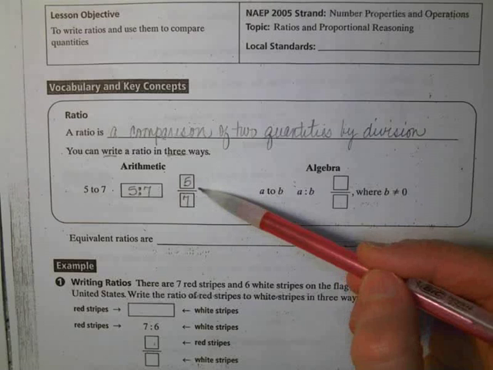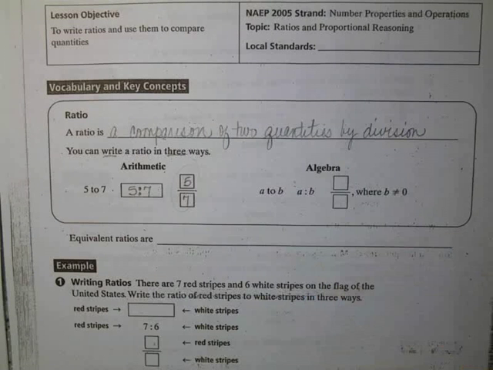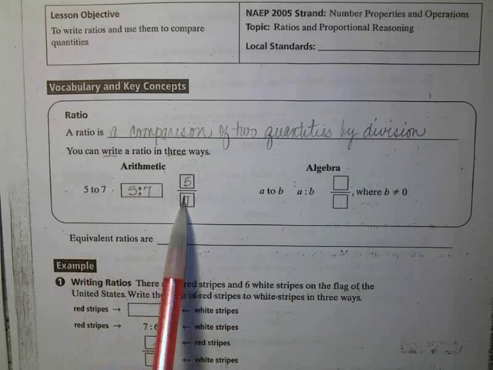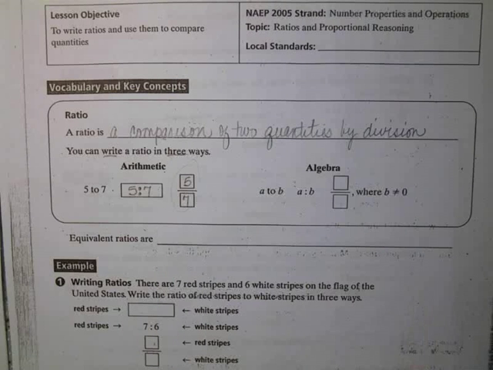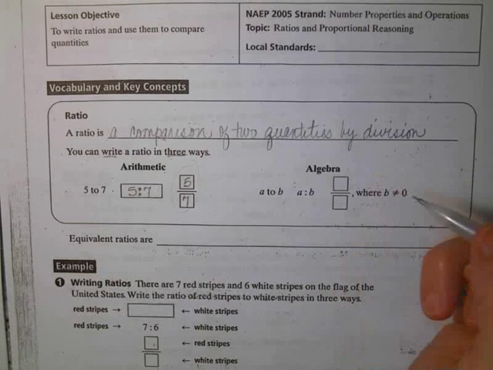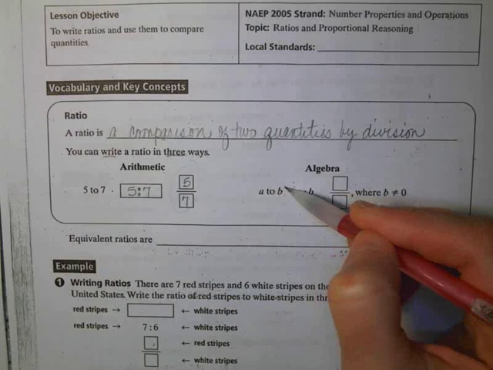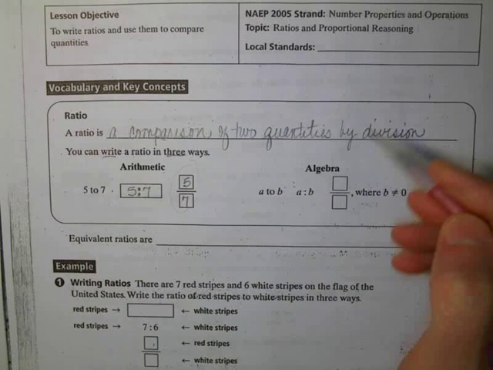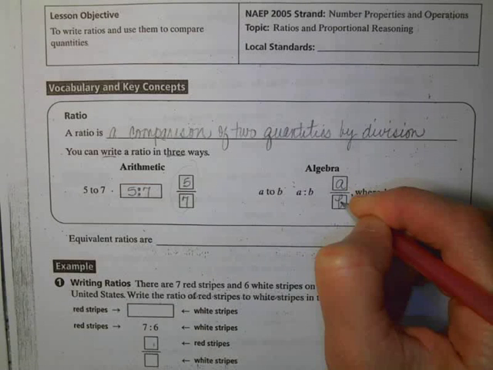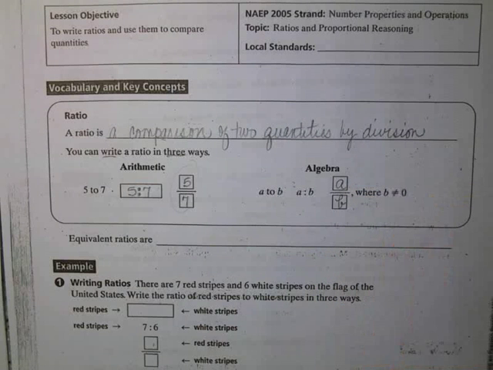We're going to find, though, that oftentimes writing it as a fraction is the most efficient and user-friendly way to do it. So we're going to spend most of our time writing them that way. You should know all three ways, though, because sometimes you're asked to show the three ways. If I wanted to do it with variables, I could say a to b, with the colon, or a/b as a fraction where b is not 0, because a divided by 0 is undefined.